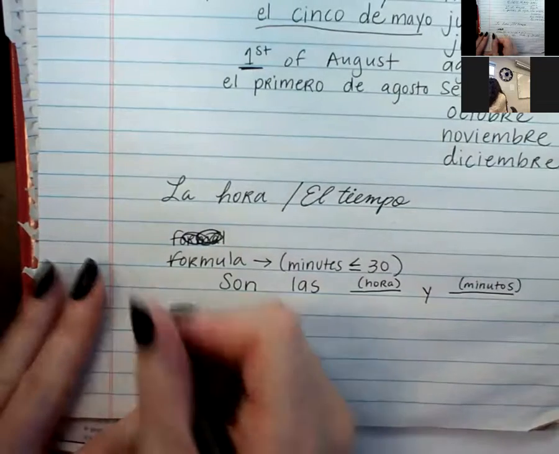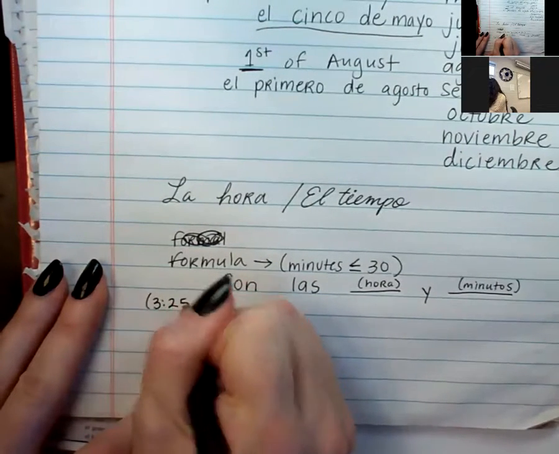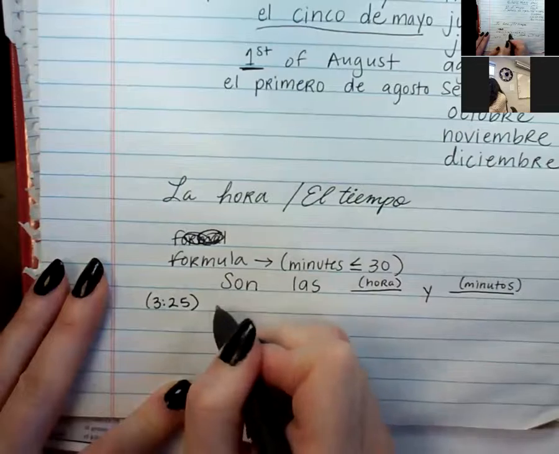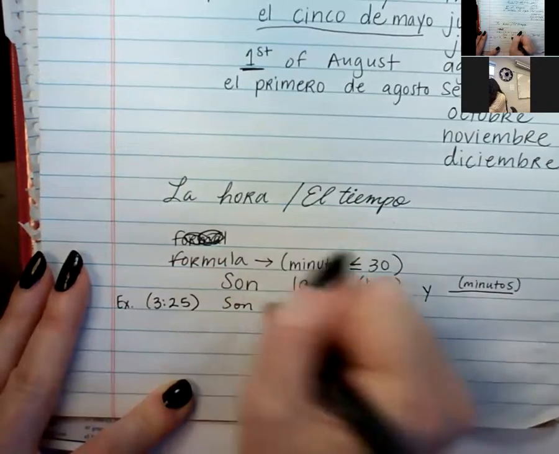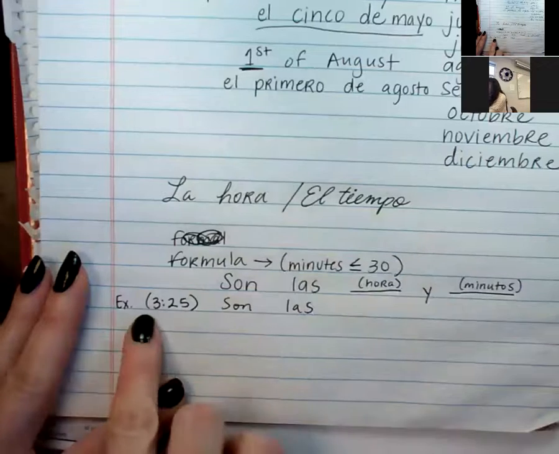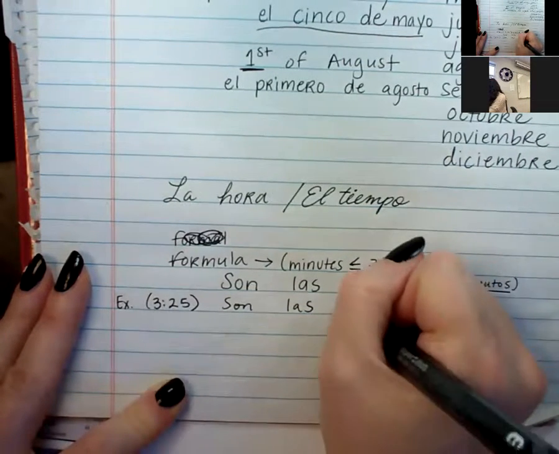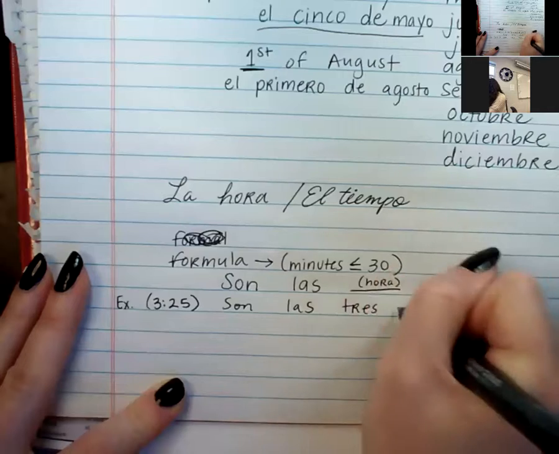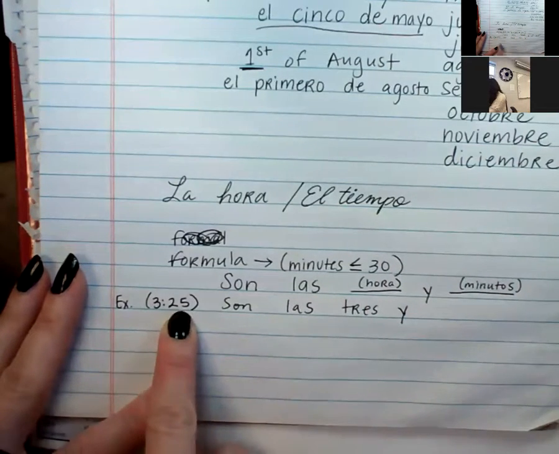So if I wanted to say it is 3:25, to do that, you would just say son las. So the hour is 3. I would say tres. Y, then the minute is 25.